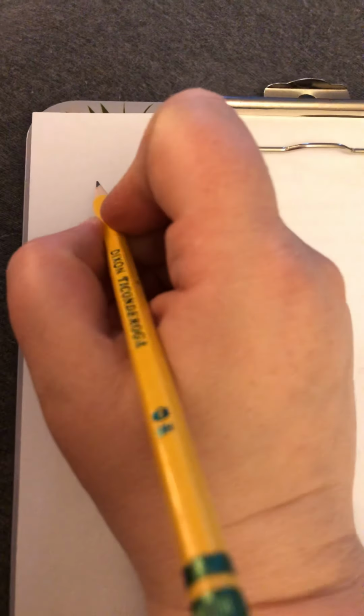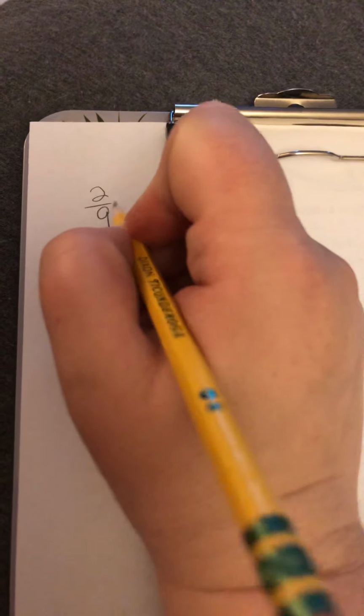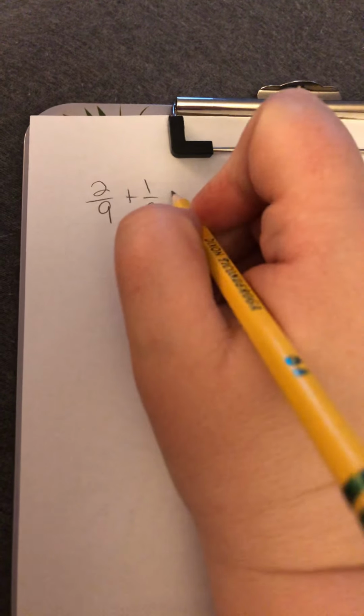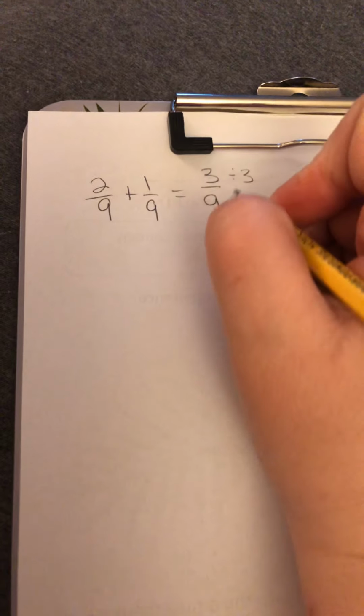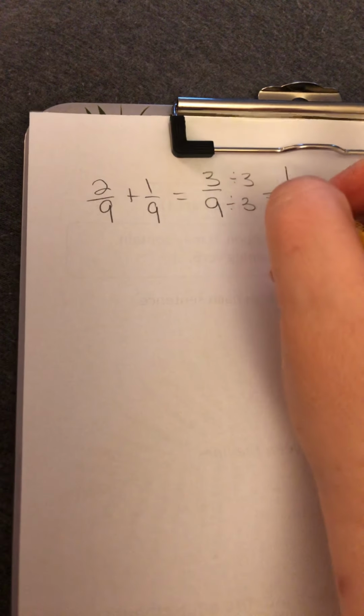Hey boys and girls, we're going to do the problems that you had to do for adding, subtracting fractions and improper fractions. So first we started out with 2/9 plus 1/9 equals 3/9. Divide by 3, 1/3.